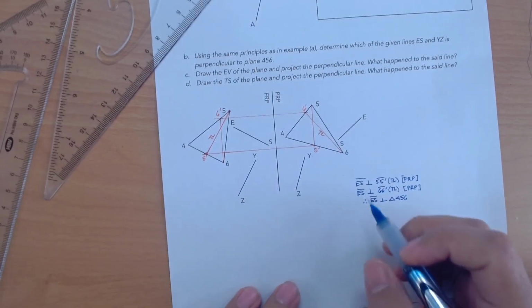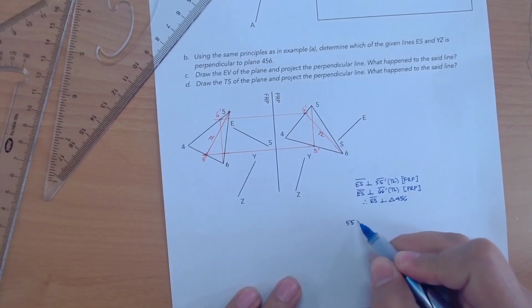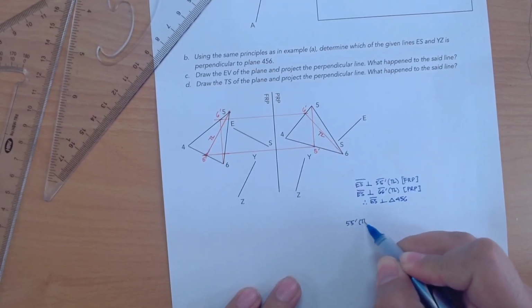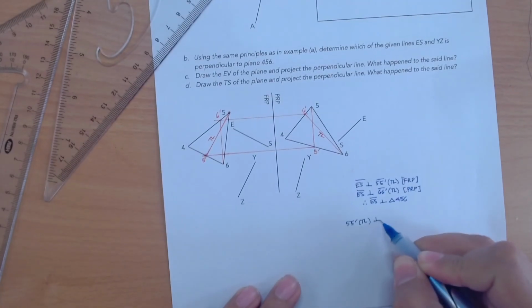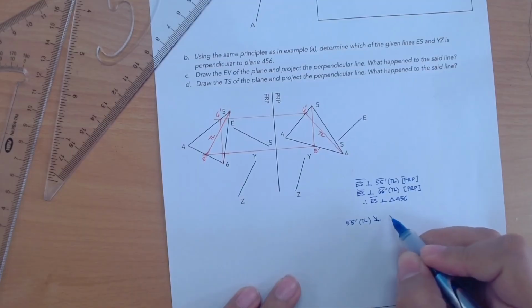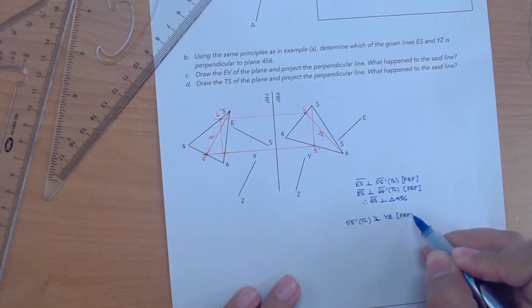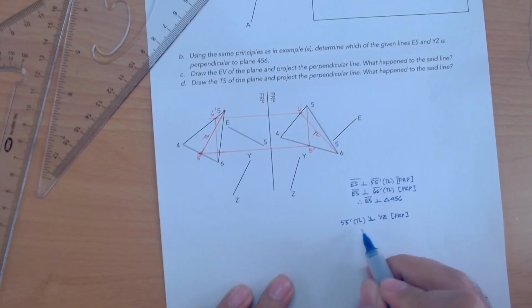So, we can say that 5 prime, which is a true length in FRP, is not perpendicular to YZ in FRP. And pwede hanggang dito lang, no?